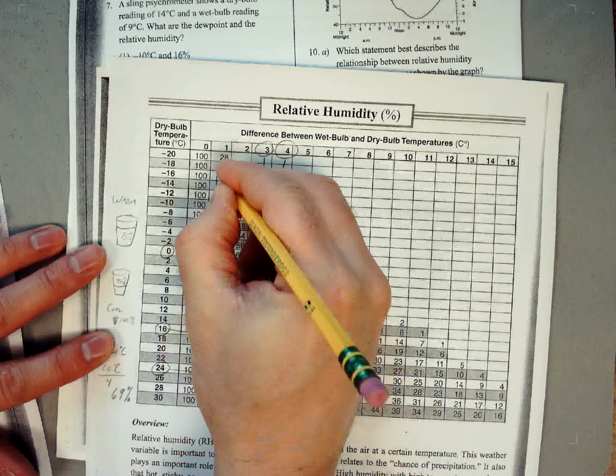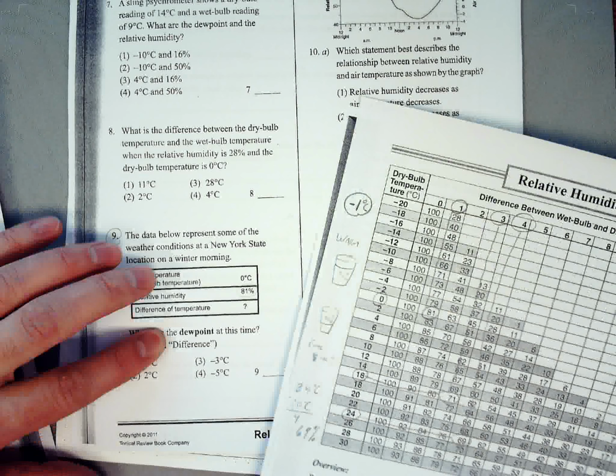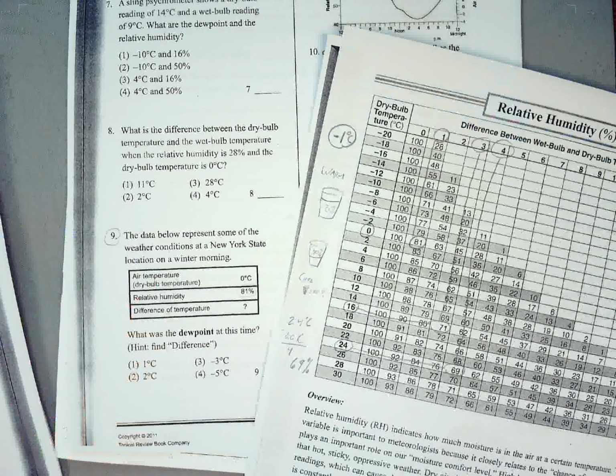If you don't understand that, rewind and start back. We worked backwards. They gave us this, they gave us this. We got the difference. We know the difference is cooler. They want to know what the dew point is. Okay, well, we've got to get out our other chart.